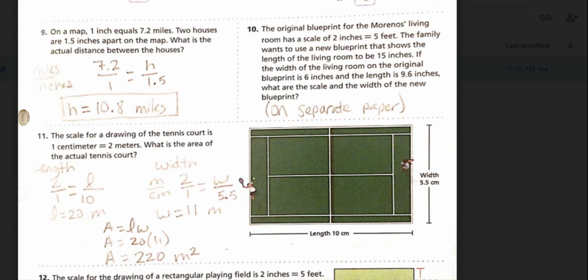Again, if you label it, you should be good to go. 1.5 times 7.2 divided by 1.